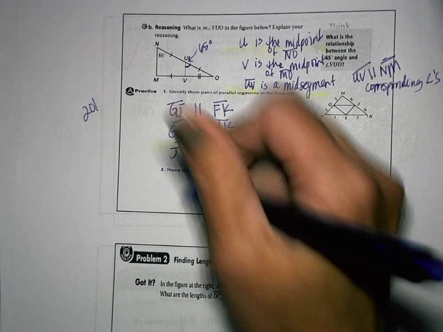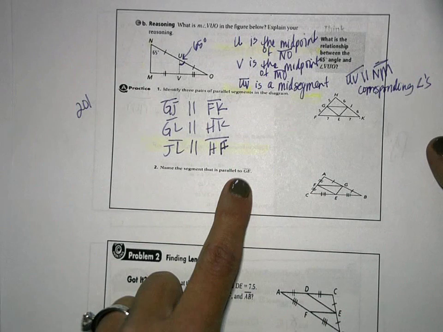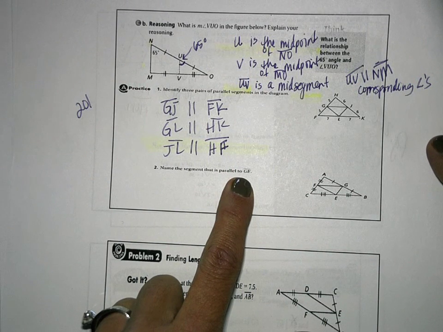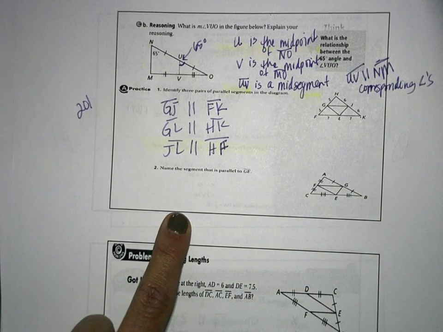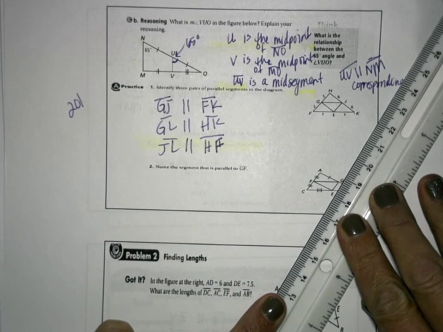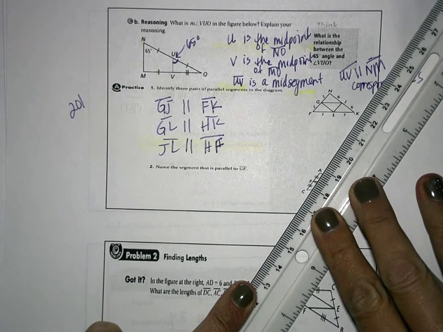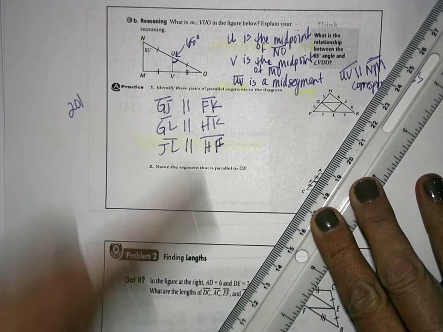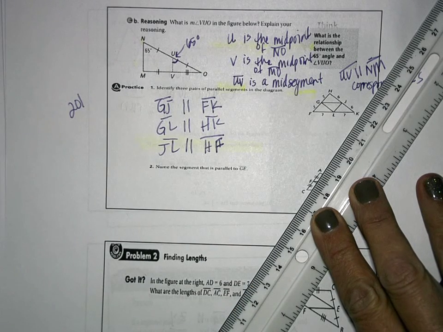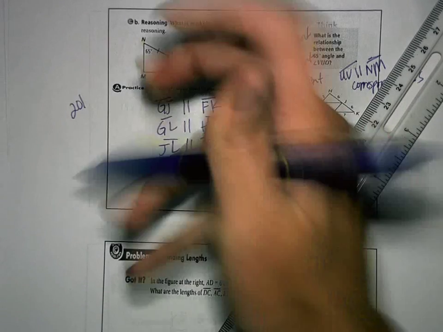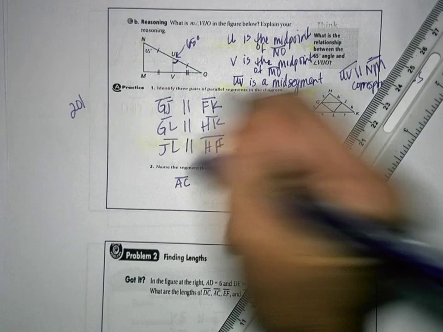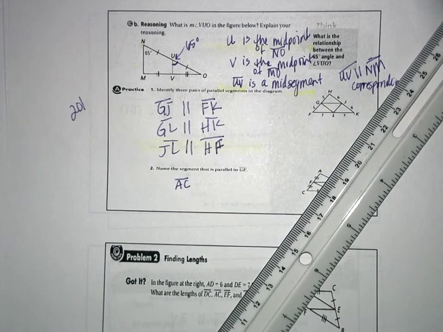What was it? On number 2, right? Yeah, number 2. GE. So here's GE. What letter is this right here? AC, good. Oh, you were saying F. Okay, AC, yes. Okay, perfect.